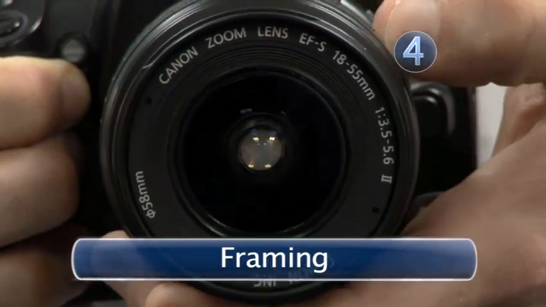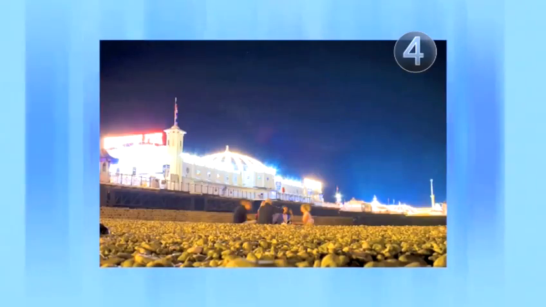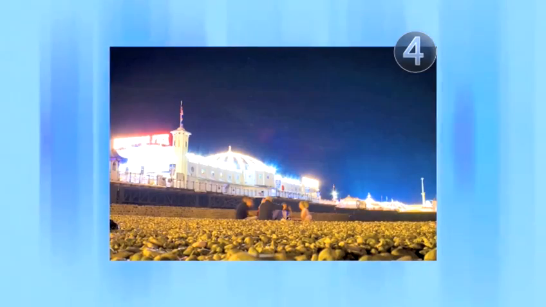Step 4. Framing. Framing is the art of placing a person or object in the foreground of your subject to give depth and add interest. Consider using part of the surroundings if you're photographing a person, or placing people in a landscape photo to give it a sense of scale.